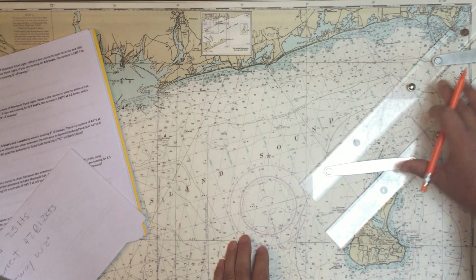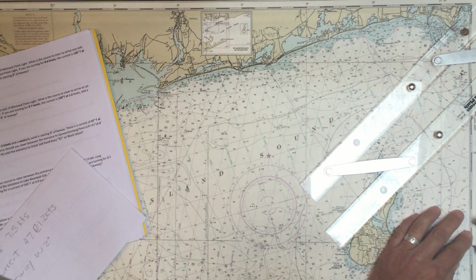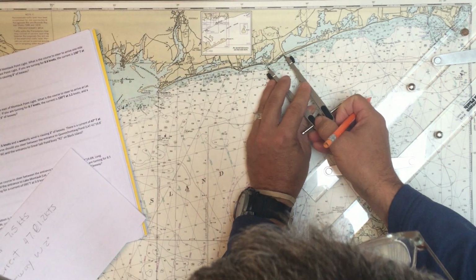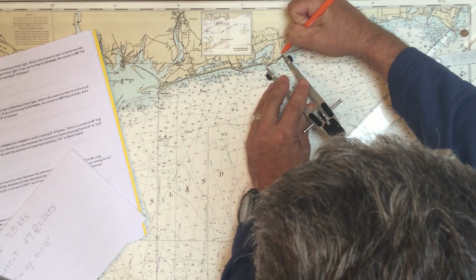I'll walk that up. I'm going to measure 1.2 miles because that was the speed of the current. I'm going to mark that on the chart, on my current.